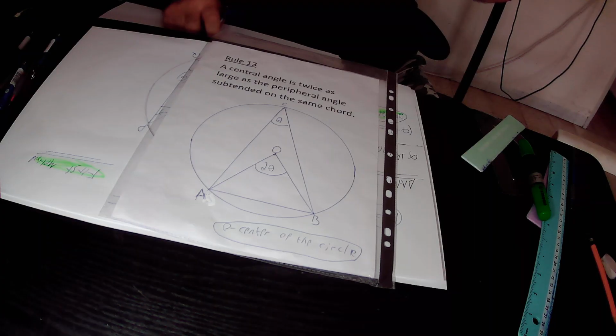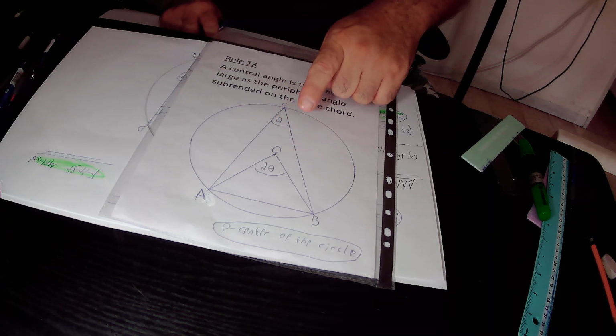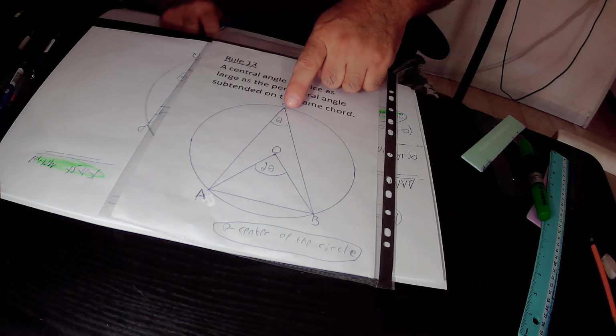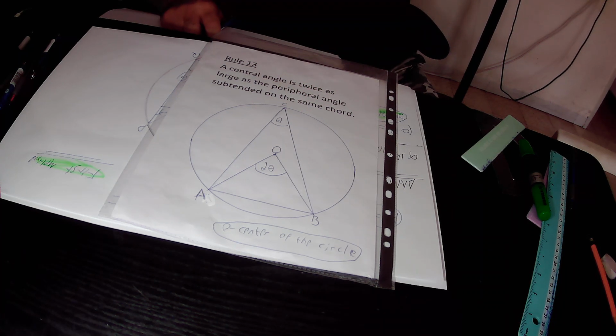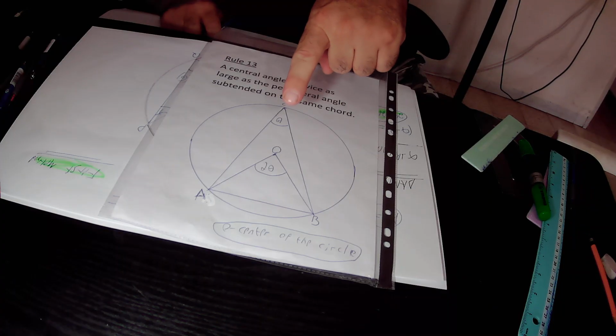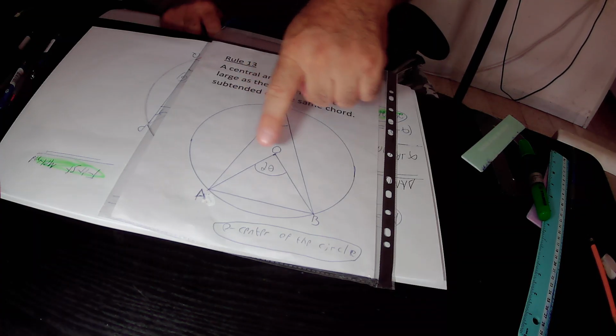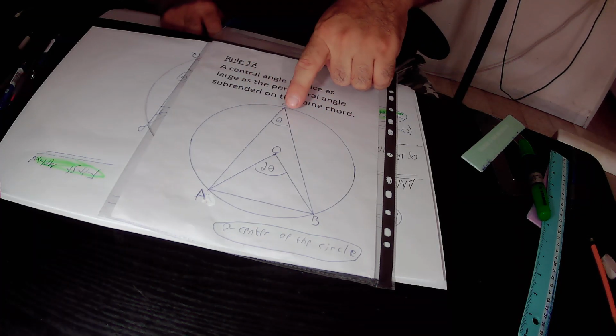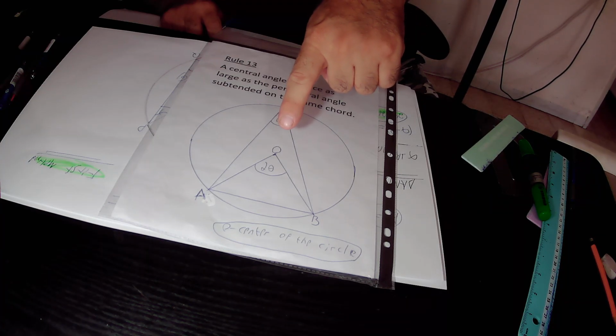Because the center angle subtends the same arc as this peripheral angle ACB, the size of the center angle must be twice as big as the size of the peripheral angle. The size of this peripheral angle ACB is theta, and therefore the size of the center angle must be equal to 2 theta.